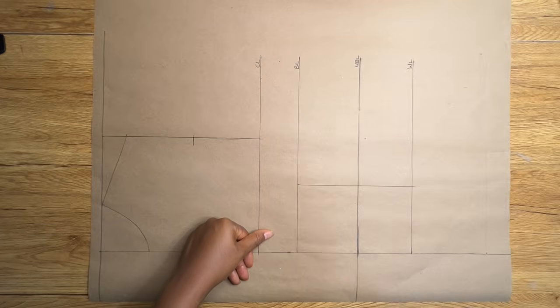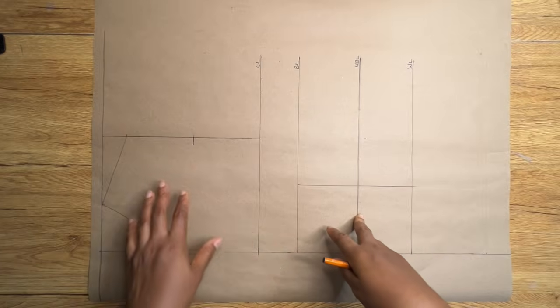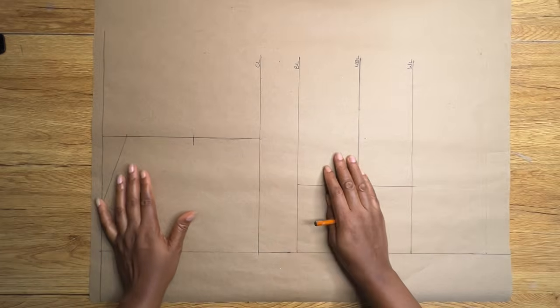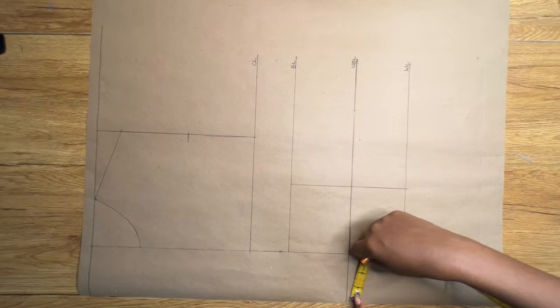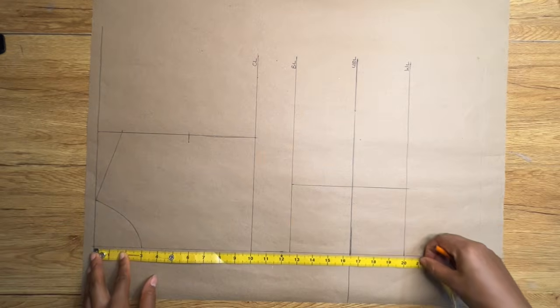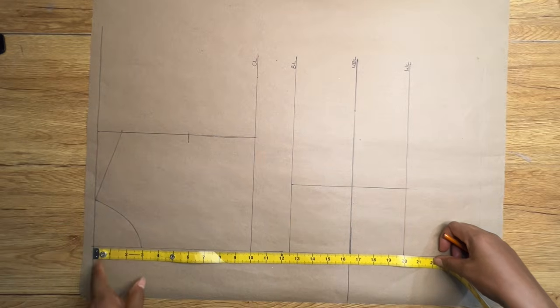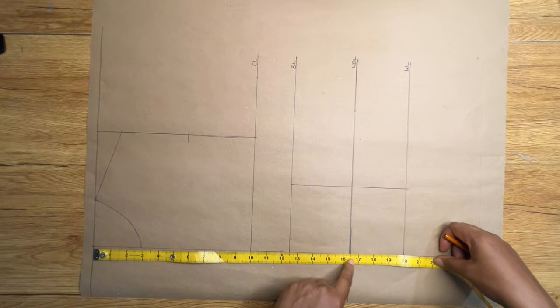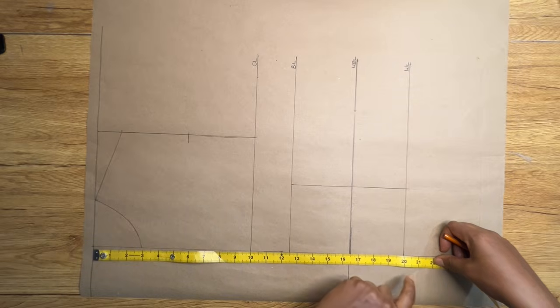To start this, you'll be needing your basic bodice pattern, and I've already gone ahead to do so. So I'm just going to do a quick rundown of what I have here. From this center front line, I went out by 3 inches, that will be for the overlap. And then from the shoulder to chest line, I have 10 inches. Shoulder to bust point line, I have 12.5 inches. Shoulder to underbust line, I have 16.5 inches, and then shoulder to the waistline, I have 20 inches.